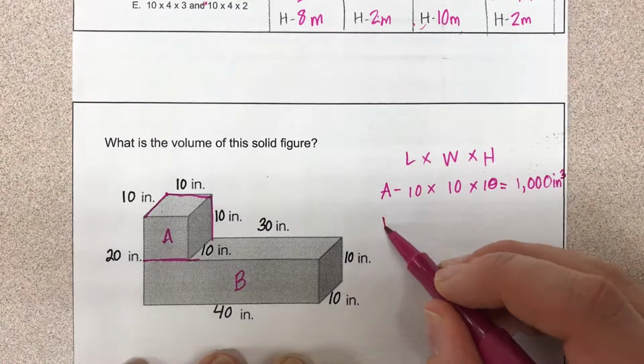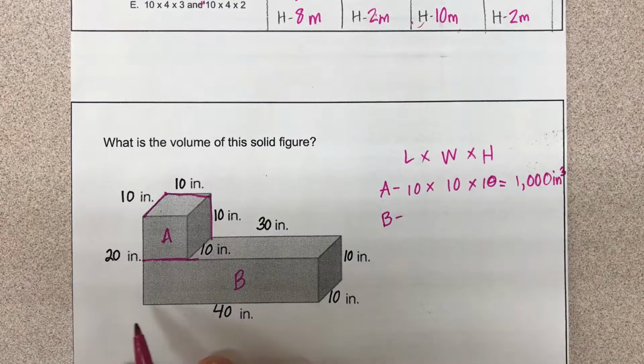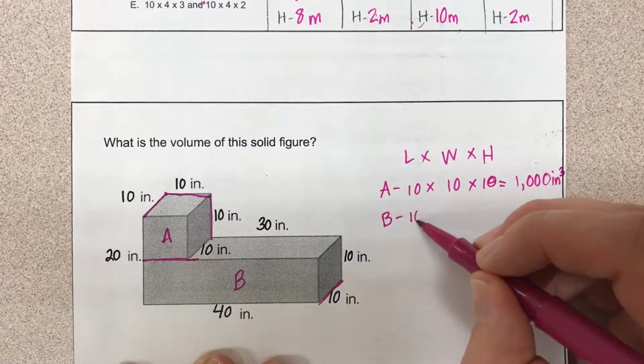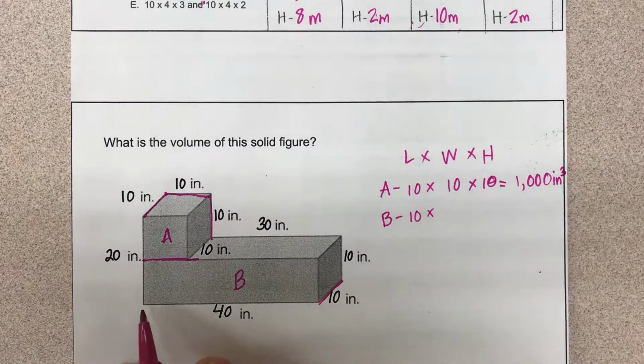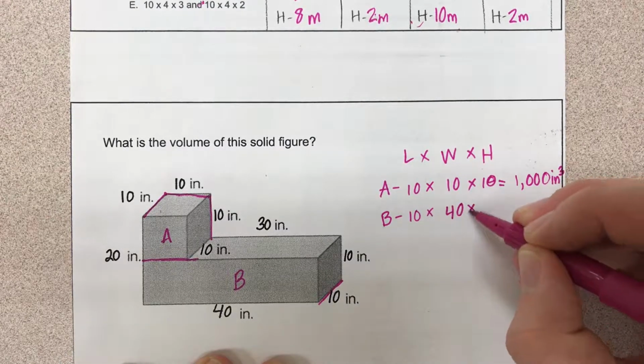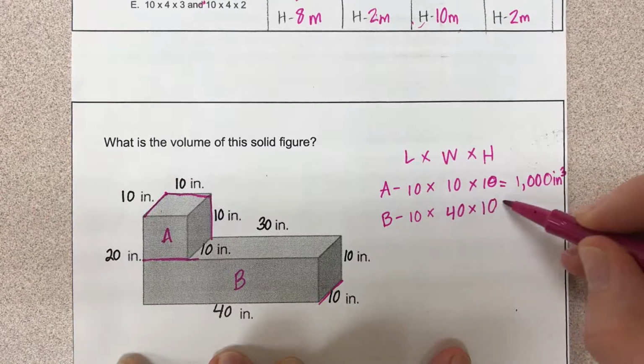Okay, and then we're going to go for B. A was very simple. B, the length here is going backwards this way, so we know that's 10 inches. The width is this here, 40 inches across. And then the height is up and down, and that would be 10 inches.